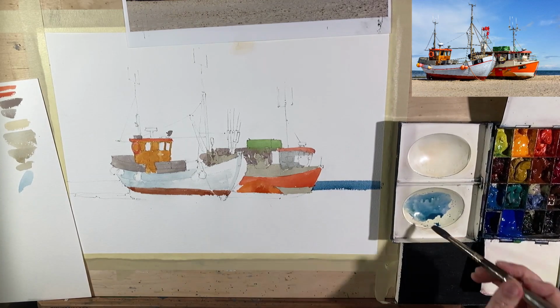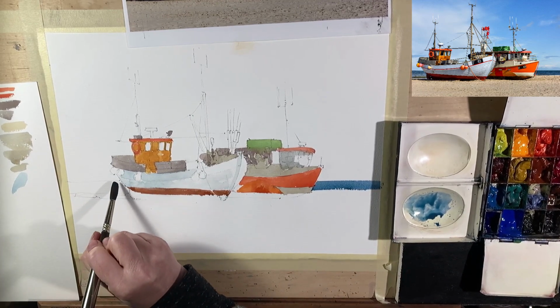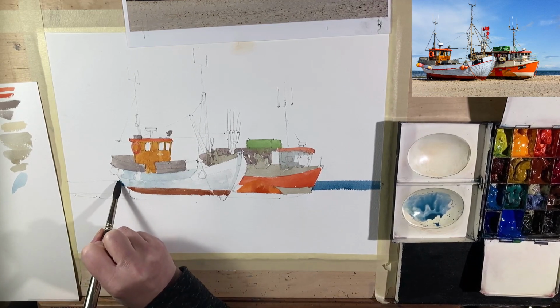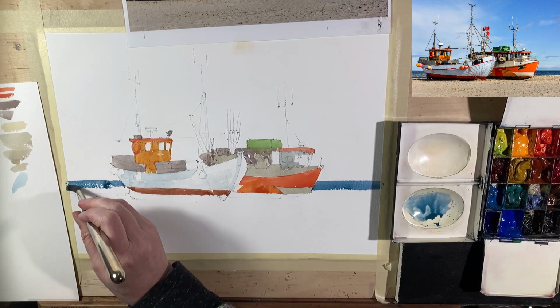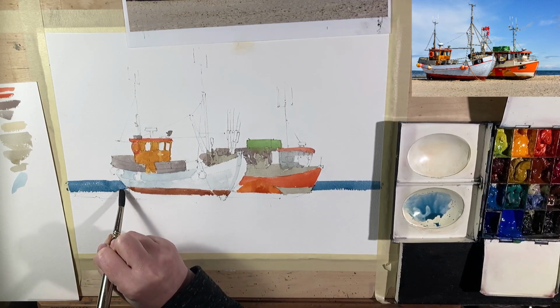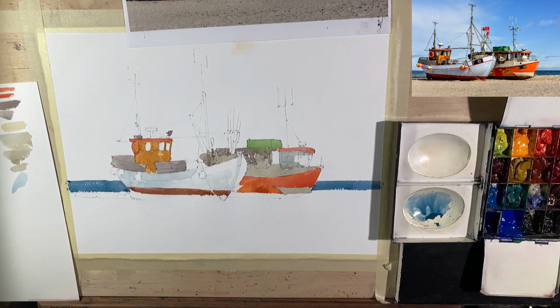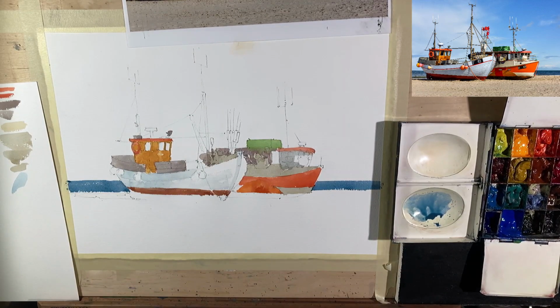There we go. And there's a couple of sparkles in there, which is fine. And for this side, I'm just going to start here just so I get the side of this boat, because it's the sea that's actually going to define the edge of that hull. There we go. Nice. Lovely bright colours. It's nice to do something with bright colours. We've been doing a lot of things with very subtle, careful mixed colours. So it's good to go nuts.